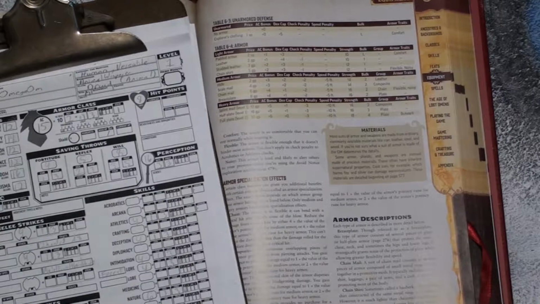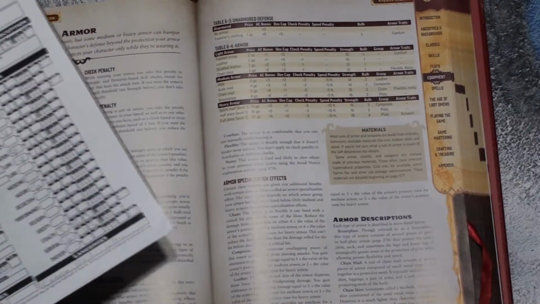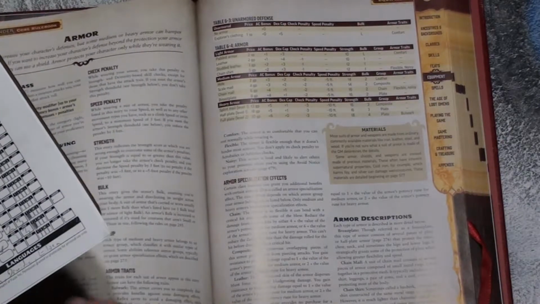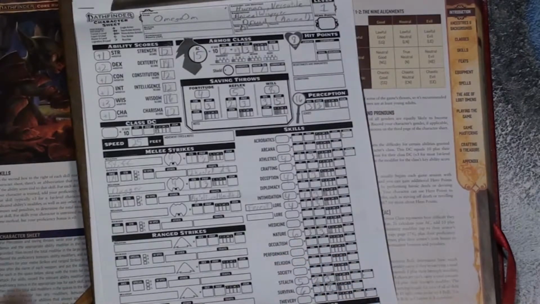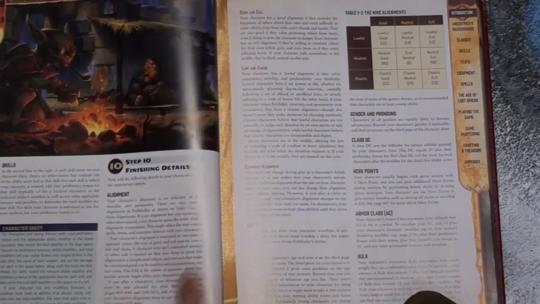And we're almost done. I think that is almost it. Let's go to step 10 and finish it up. Okay, we're almost done. And step 10, the final step.